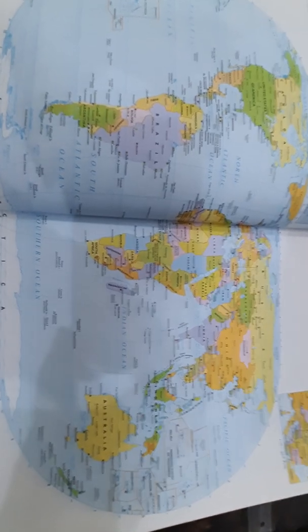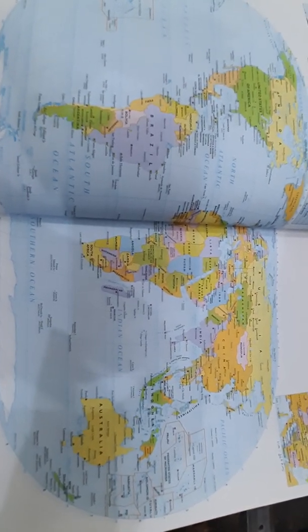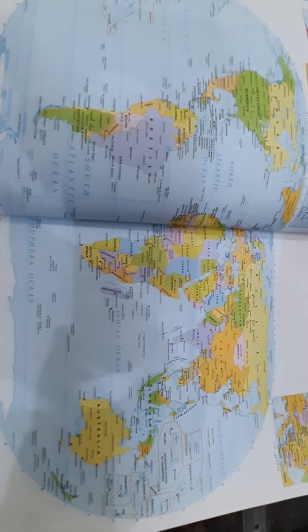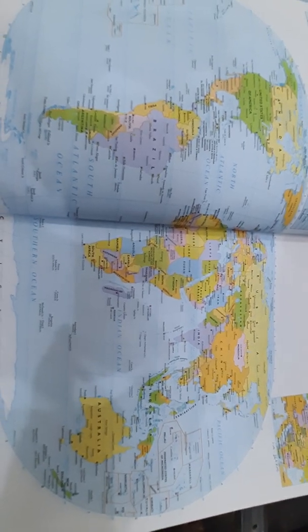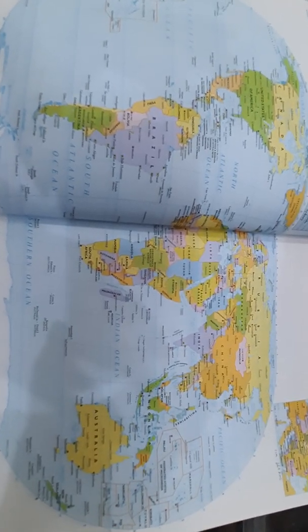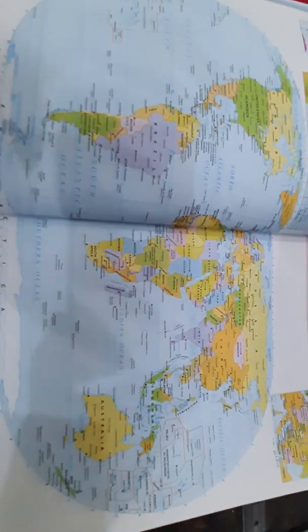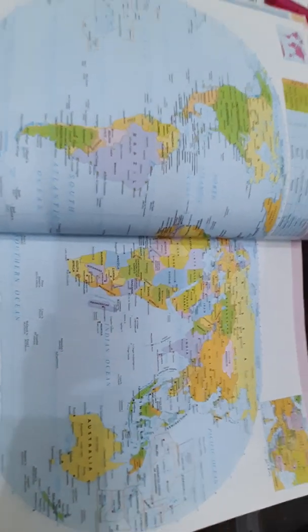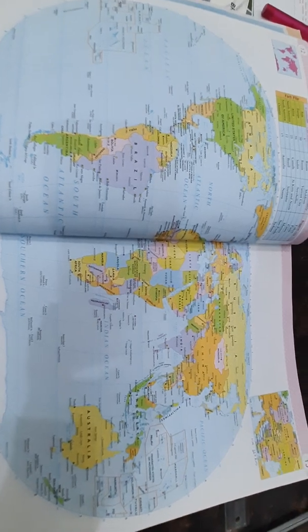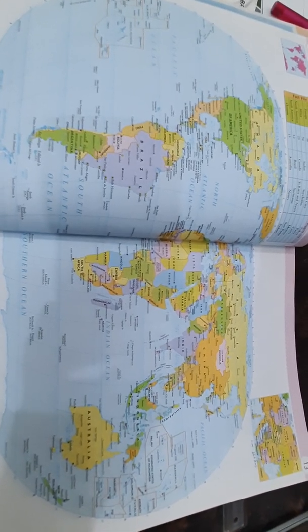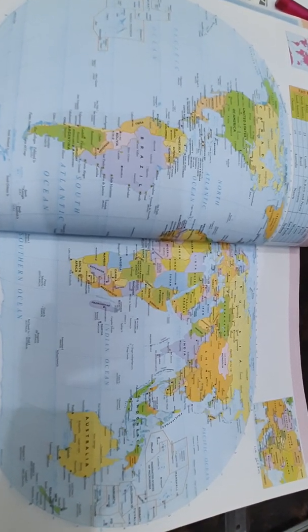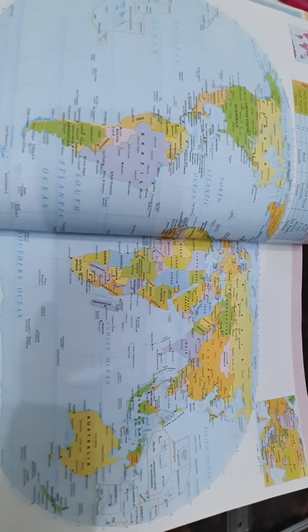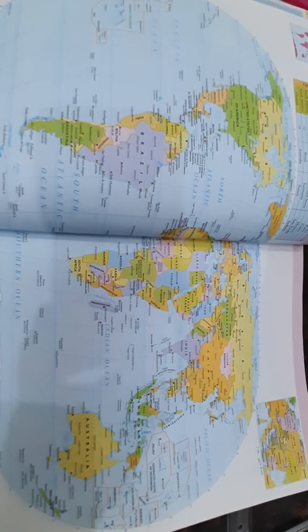Welcome, children. In today's class, I am going to explain to you the importance of scales in a map. Now, you have to understand, children, that when we make a map, we represent the earth, which is a very huge spherical body, on a flat sheet of paper. And making a map on a flat sheet of paper, when you are taking such a huge object, has to be done in a proportionate manner.